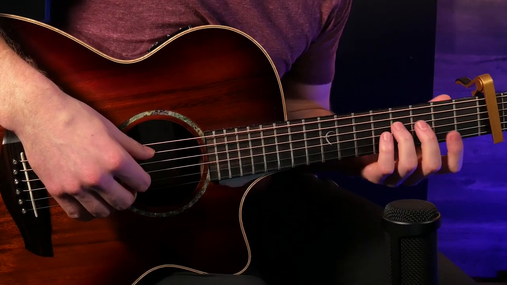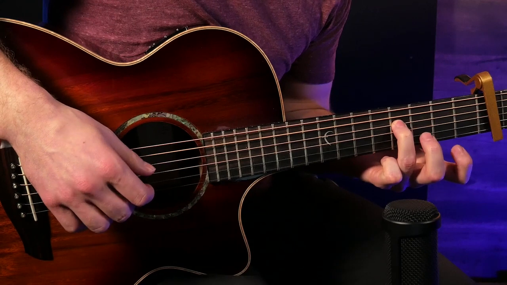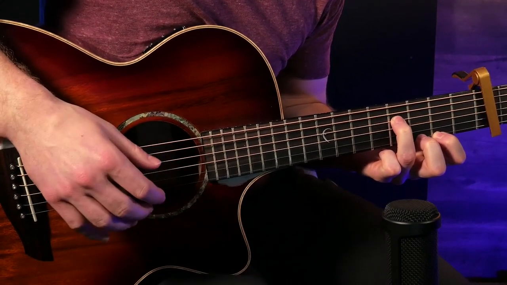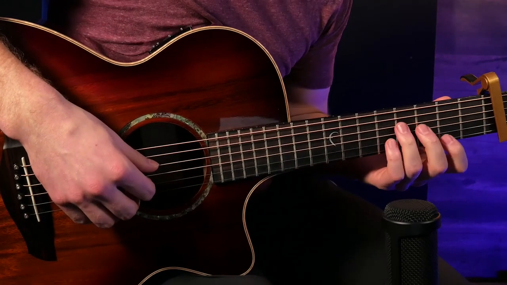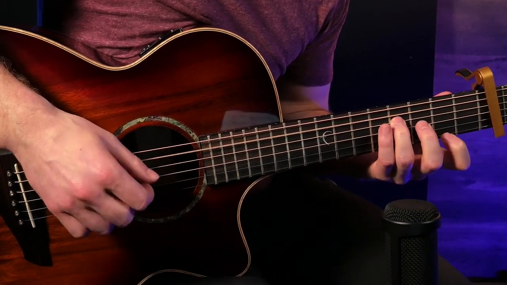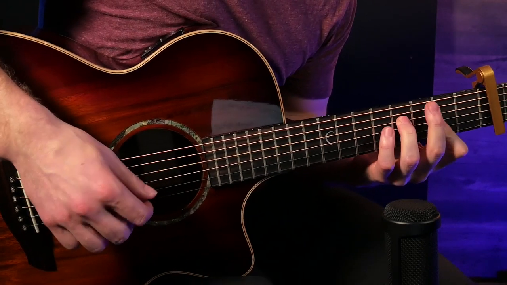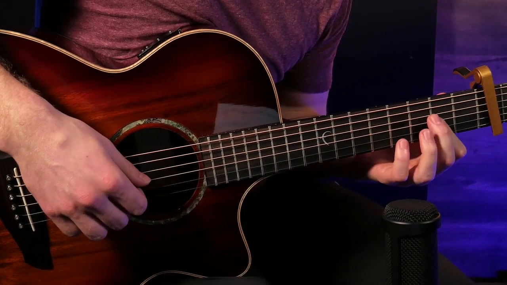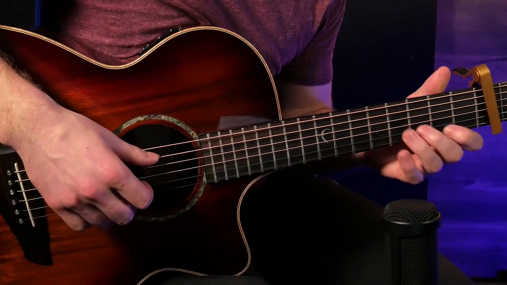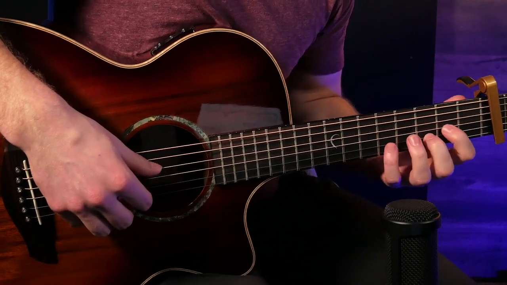And then you're going to play A0 and E0, and then hammer on to E2 if you can. If you can't, you can just pick it. Either way works. So that part of the bar is, and that whole bar again is, then continuing on.